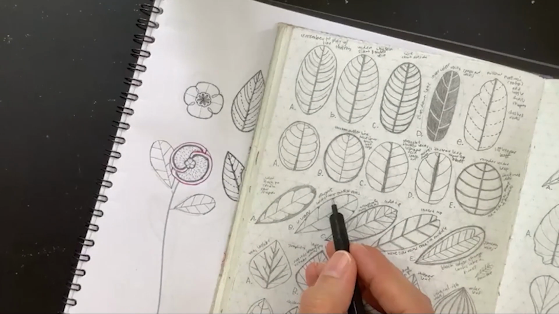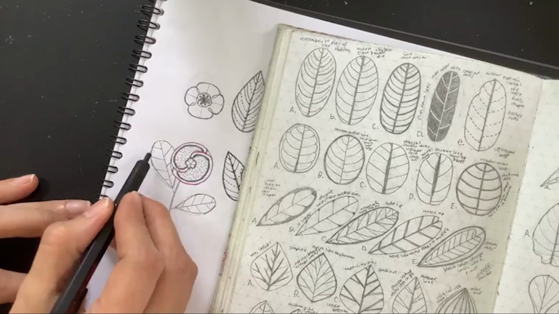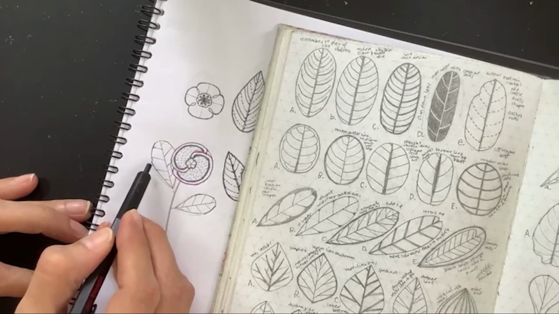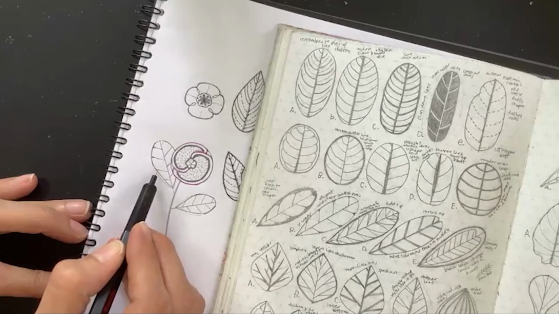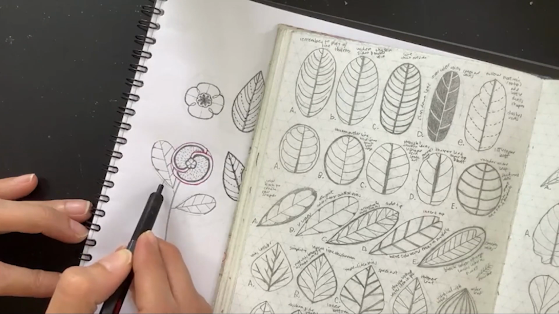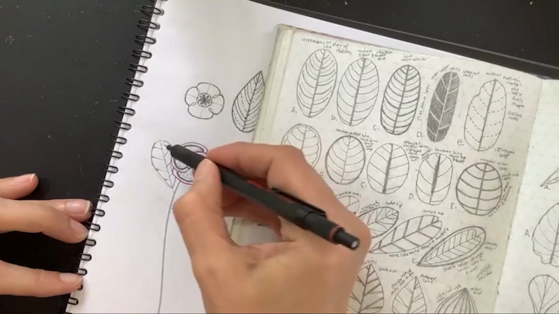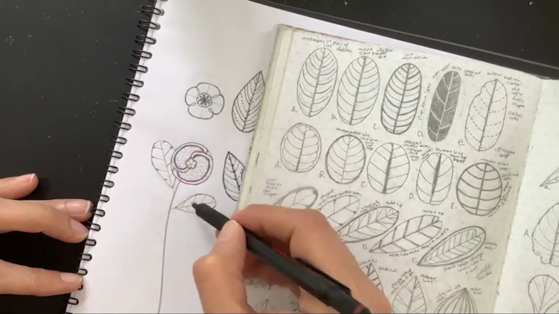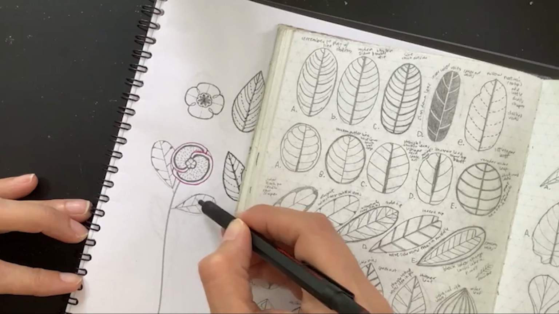So that's what I did here. And that's what the next step we're going to do. Add the little V vein. And do the same thing on the other leaf.